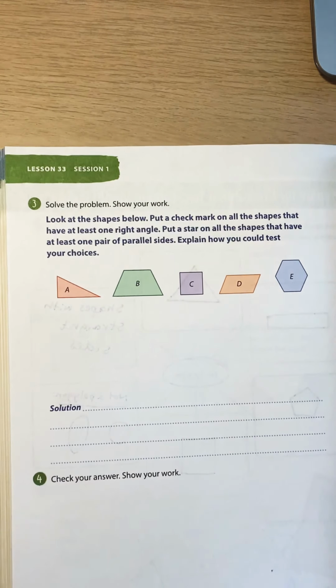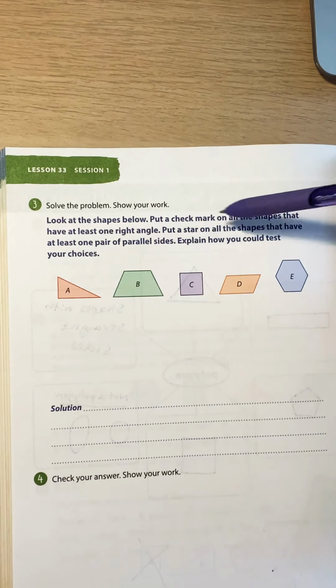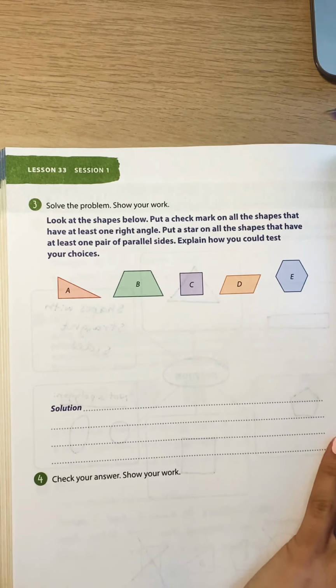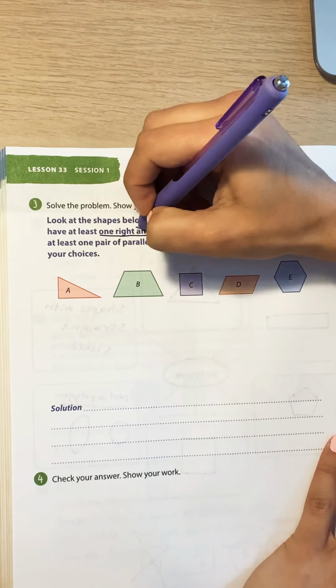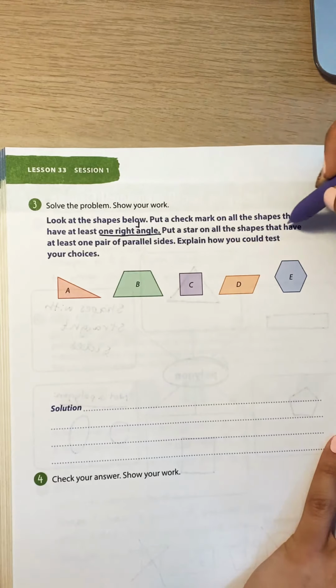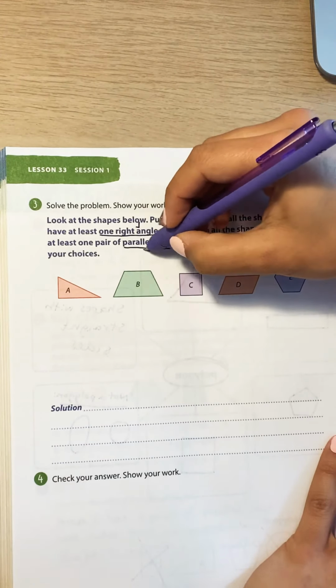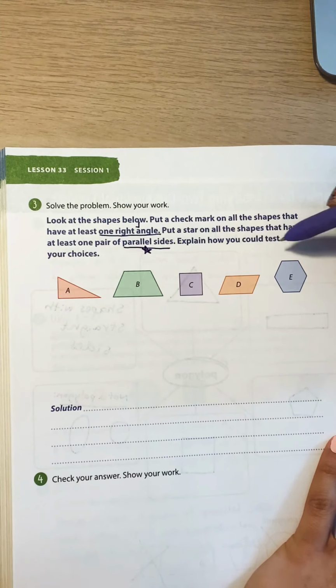Okay, same shapes again. What are they doing? Don't they want to show us more shapes? Okay, look at the shapes below. Put a check mark on all the... Oh, it's not the same shapes. It's just the same colors and letters. Duh. Okay, put a check mark on all the shapes that have at least one right angle. Put a star on all the shapes that have at least one pair of parallel sides. Then explain how you could test your choices.